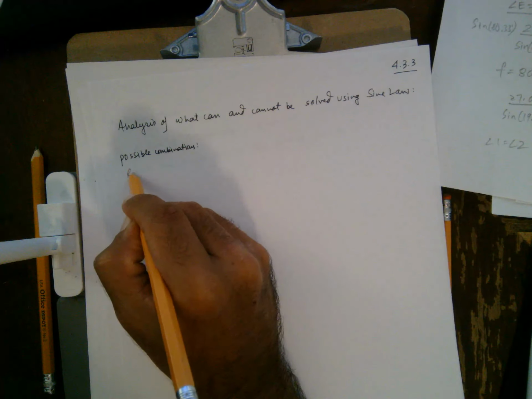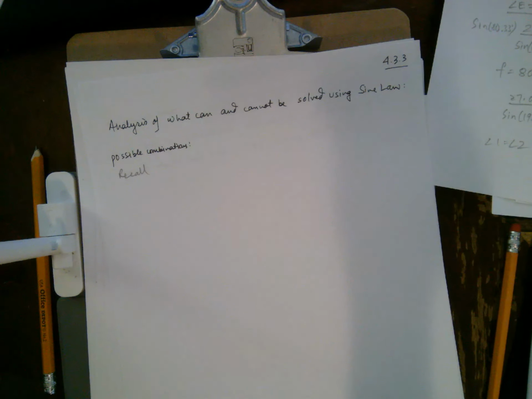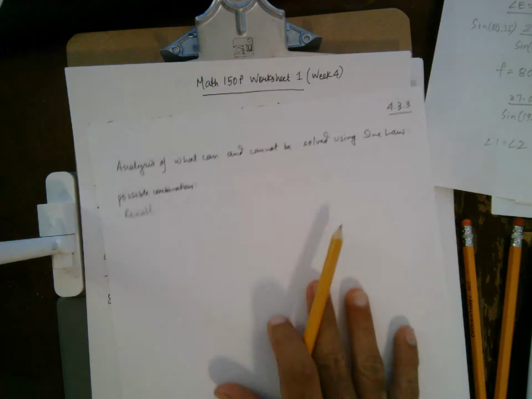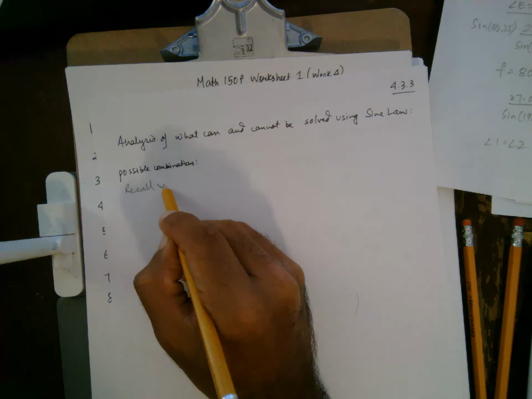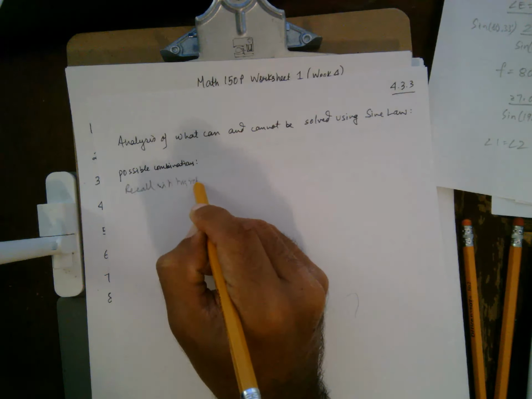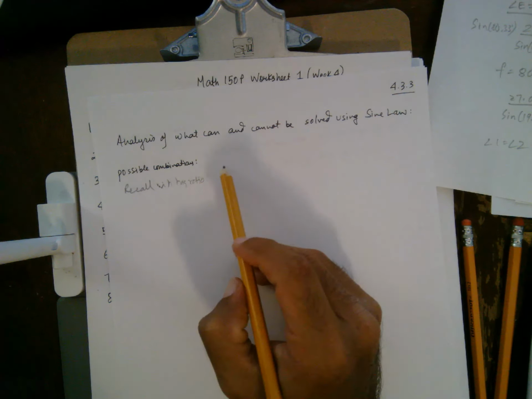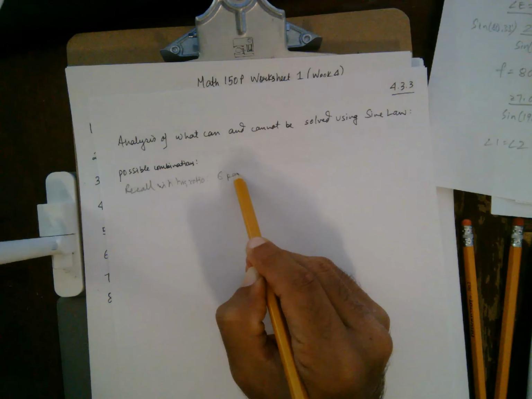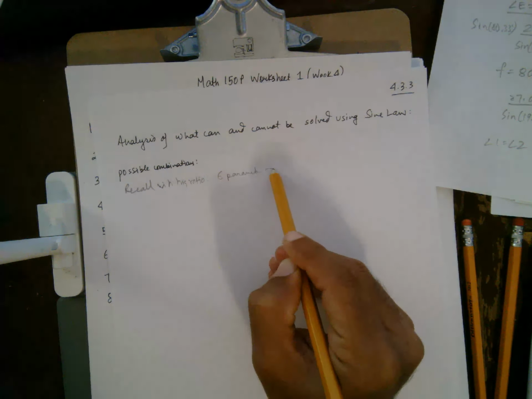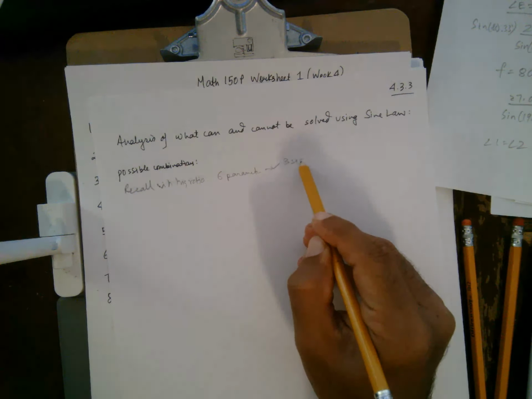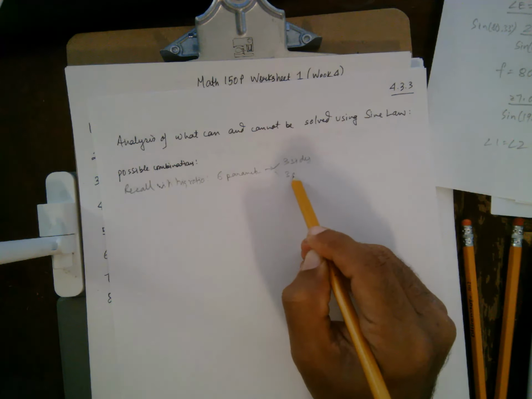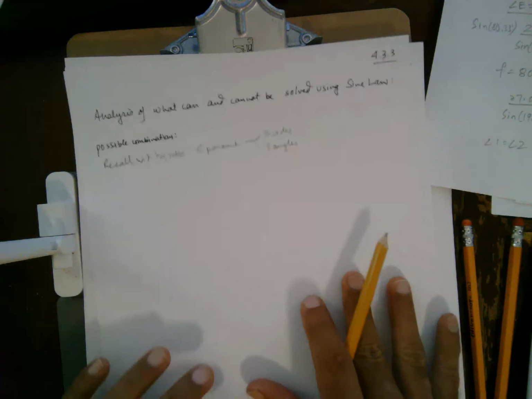Now recall when we did trig ratios, we said for any triangle there are 6 parameters, right? There's 3 sides and there's 3 angles to any triangle.